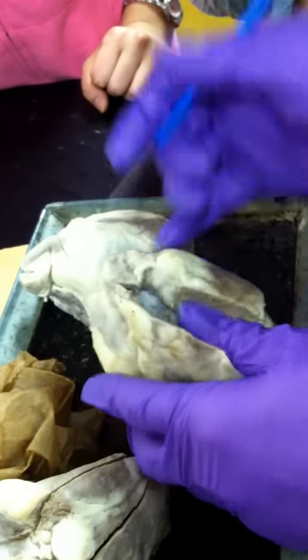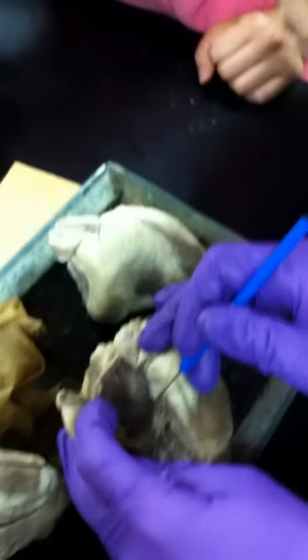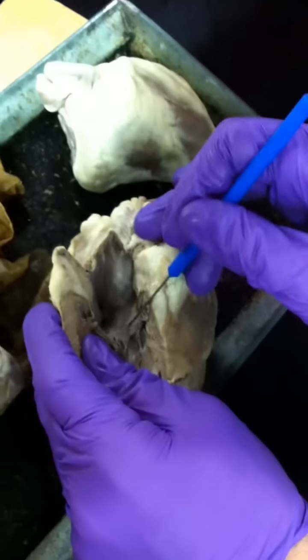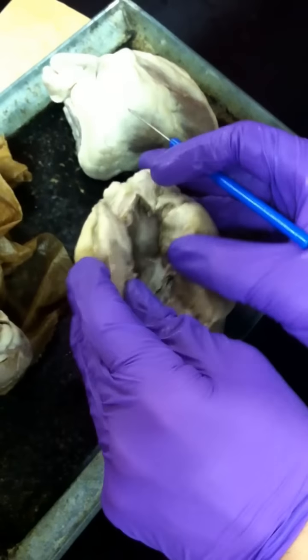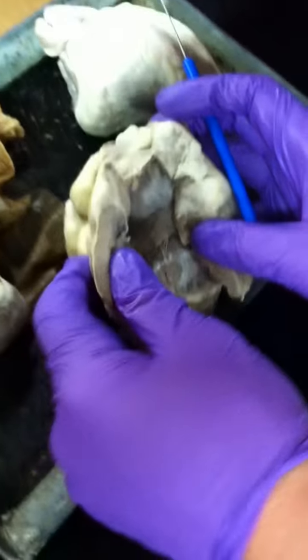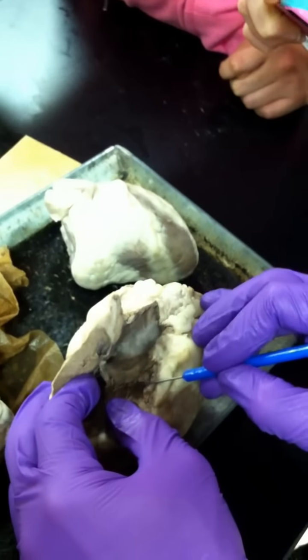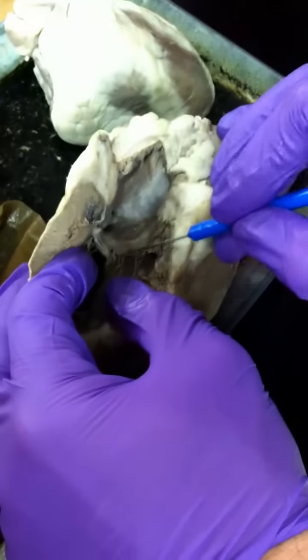It comes through the heart and starts in the right atrium, right here. Before it goes to the right ventricle is the tricuspid valve right here. This valve, it's like right here. You see that? Okay. Holding the valve together are these string-like things right here.